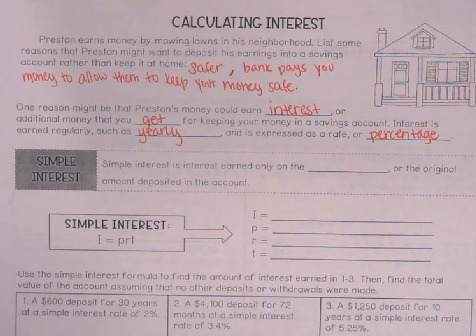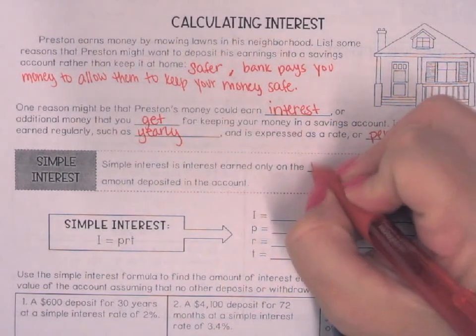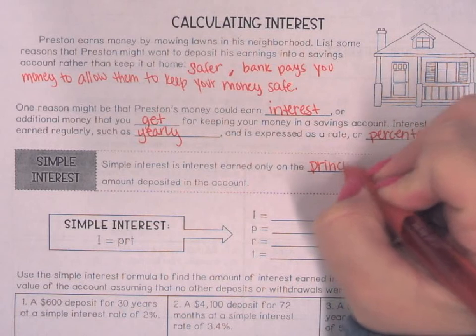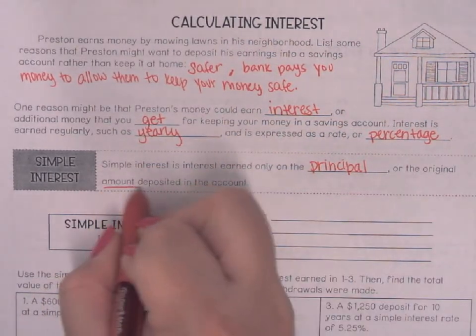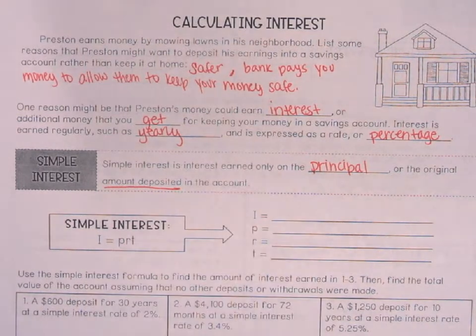There's two types of interest. There's simple interest and there's compound interest. Simple interest is interest earned only on the principal, or the original amount deposited. The original amount deposited is your principal.